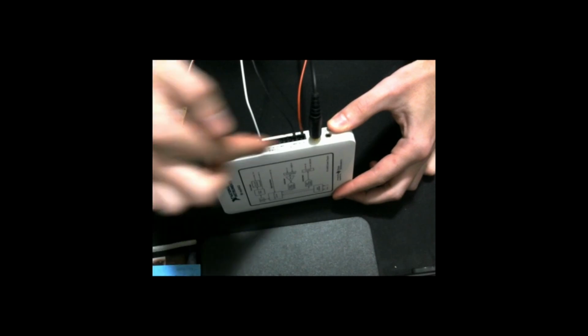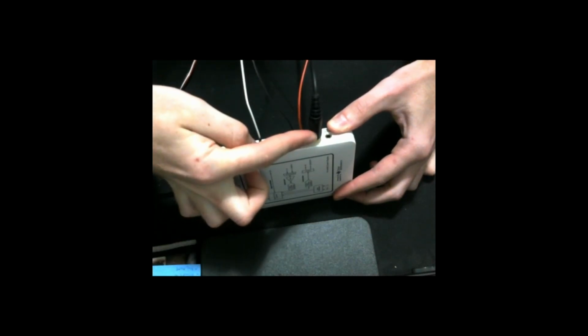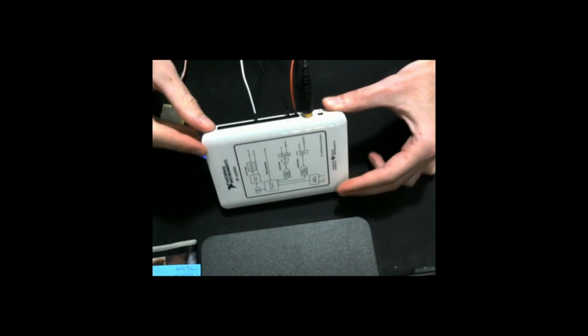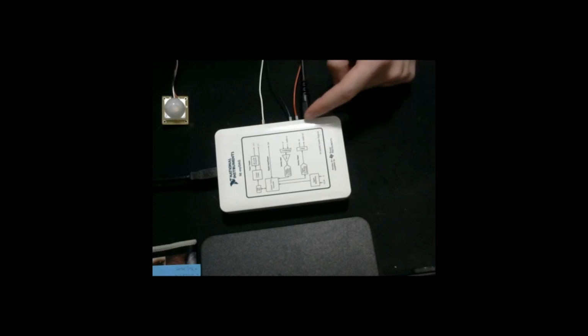As well as the motion sensor, we also have this audio out cord right here. This is just hooked up to my headset so that when there is motion being detected in the system, it will be able to output that sound like we saw in the block diagram via the DAQ Assistant 2 through this port to my headset.